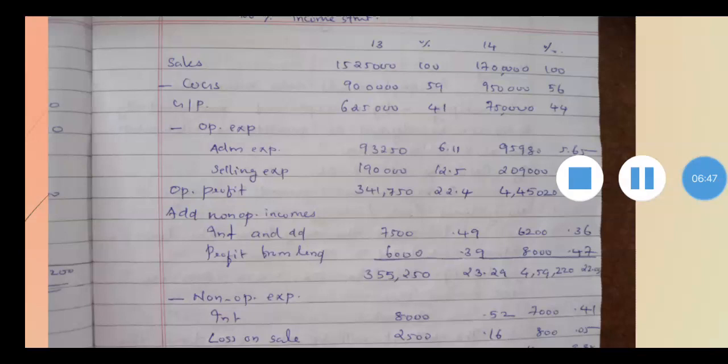You will get gross profit. From that you will deduct the operating expenses for getting the operating profit. And after that you add all the non-operating incomes and you deduct all the non-operating expenses. The result will be the net profit. Likewise, you rearrange the income statement.